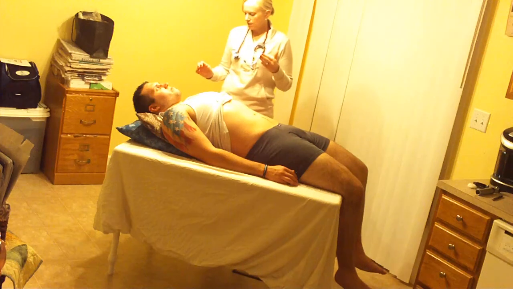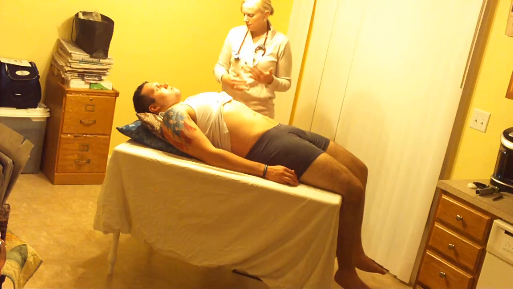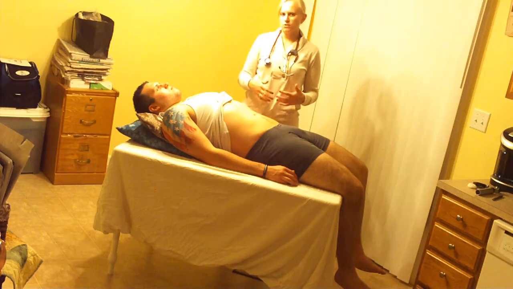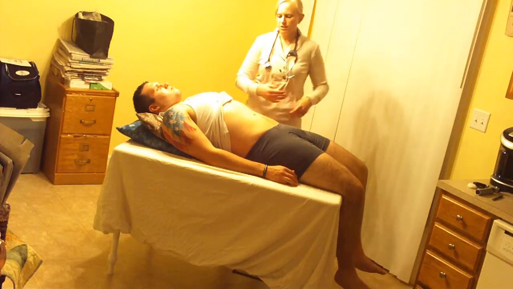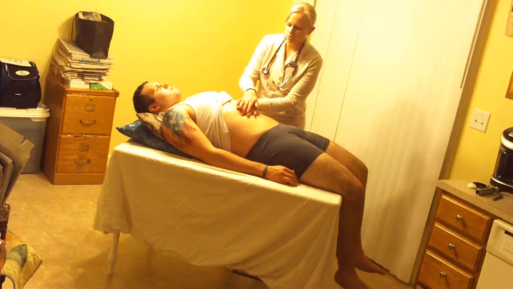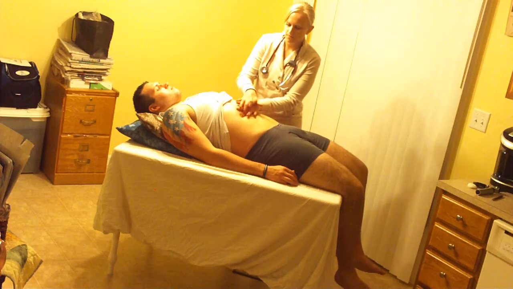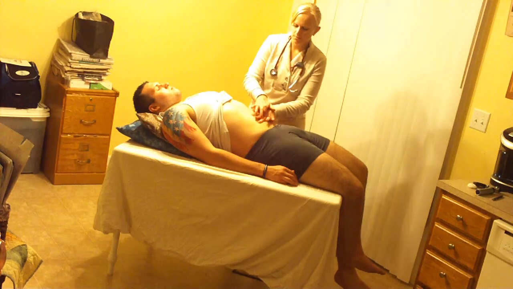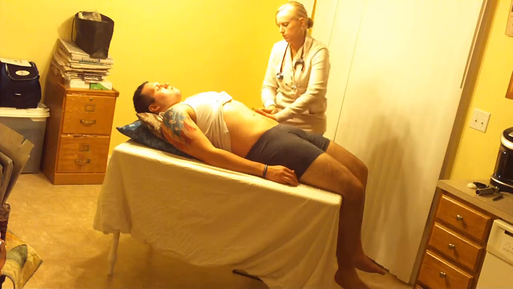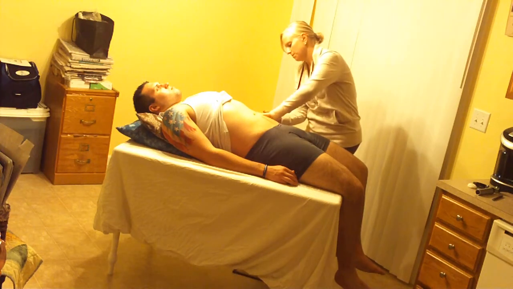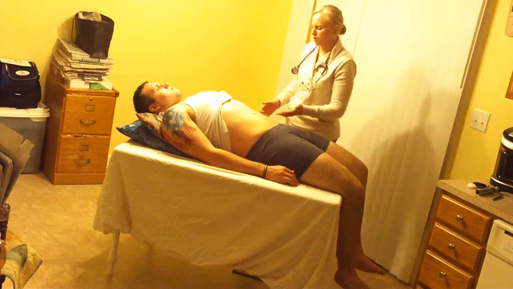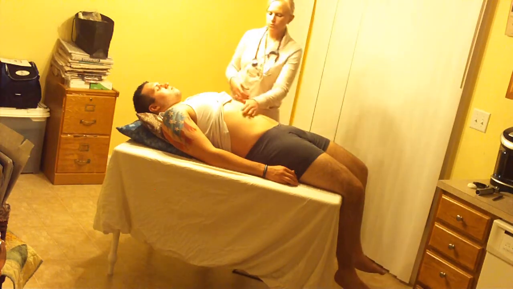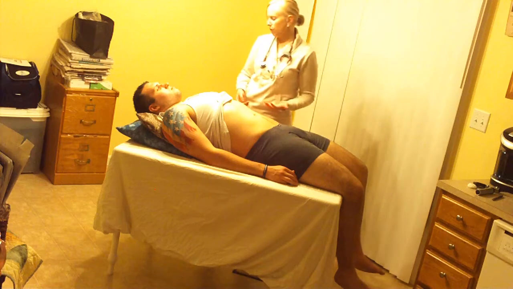Next we're going to percuss the abdomen, noting any areas that sound abnormal. The abdomen should be tympanic and should have dullness only over the liver and the spleen. So I'm going to start up here. And then over the spleen. So, as expected, tympanic sounds heard throughout, except over his liver and his spleen, which are dull.